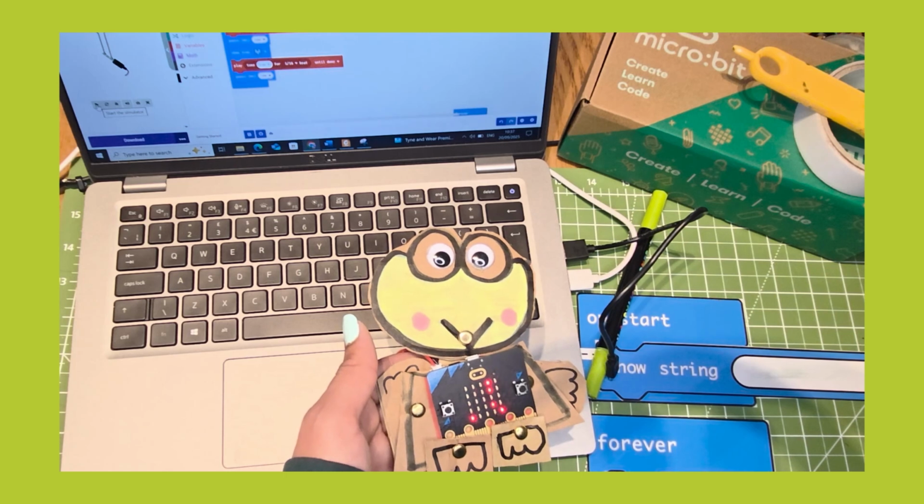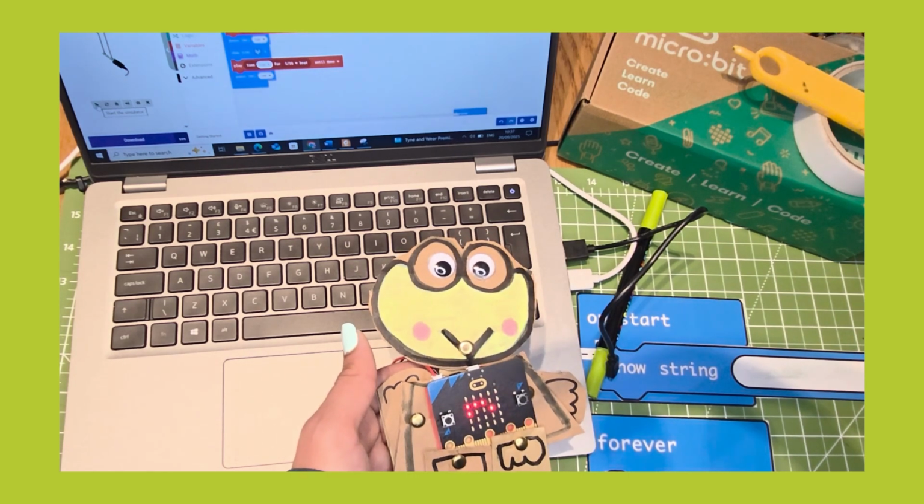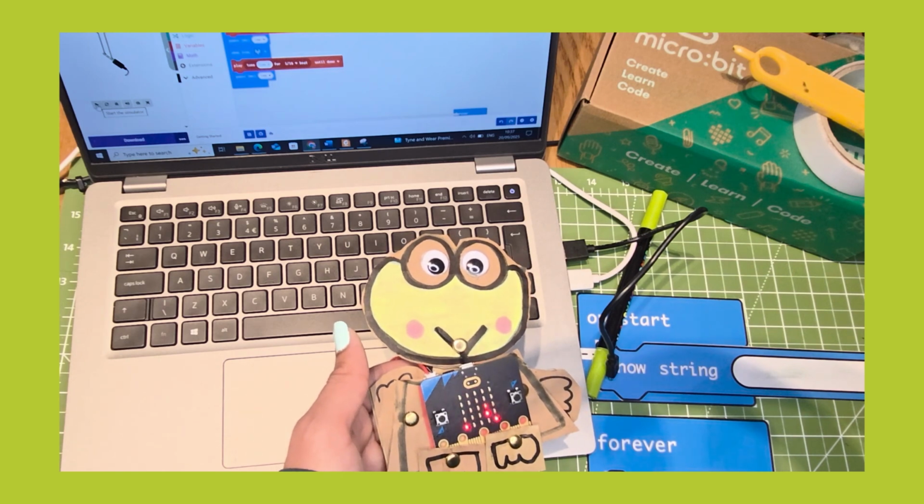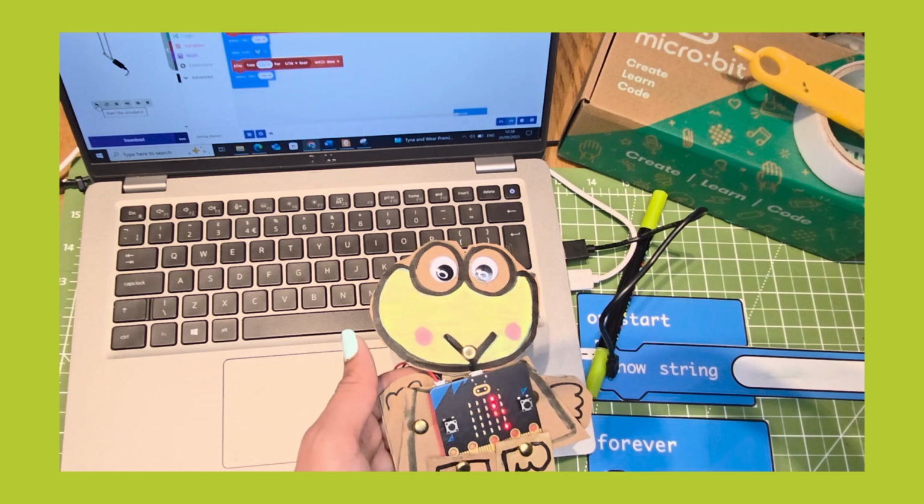It shows the same string at the start of the project, beating heart. You can change it to an icon as well, it's up to you.